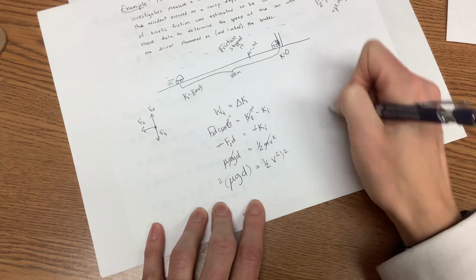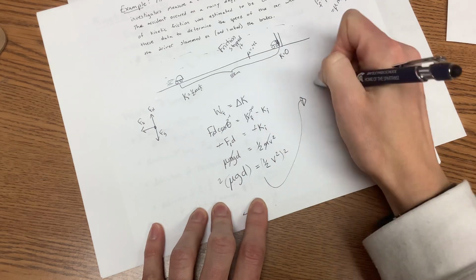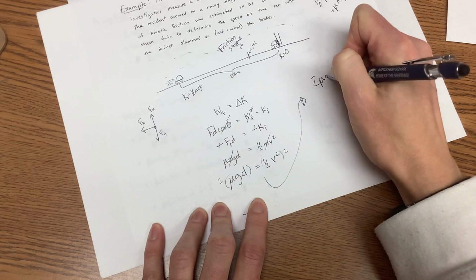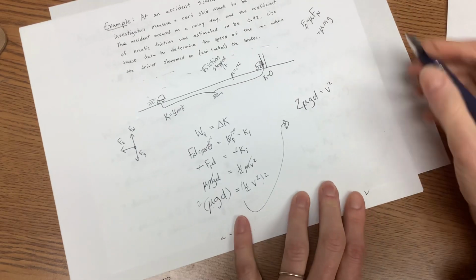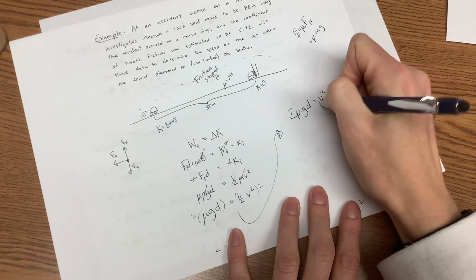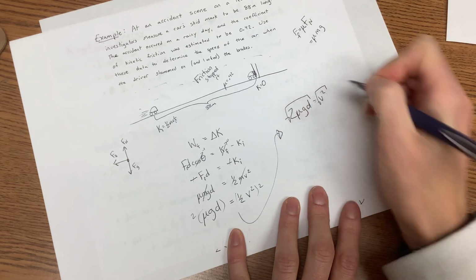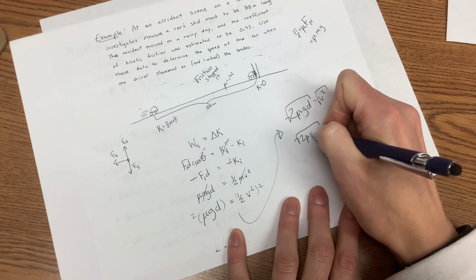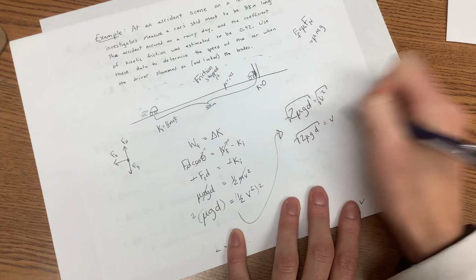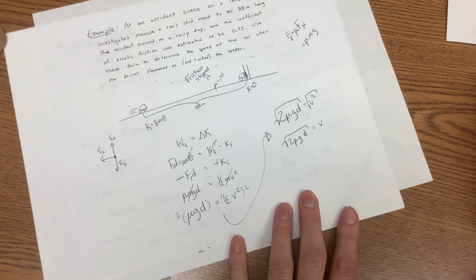So I've got 2 mu gd and v squared. Now how do I get the squared away? Well, I square root it all, right? So the square root of 2 times mu times g times d will give me v. And that's all I have to plug in my calculator.